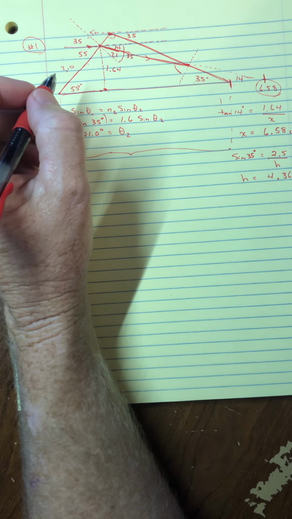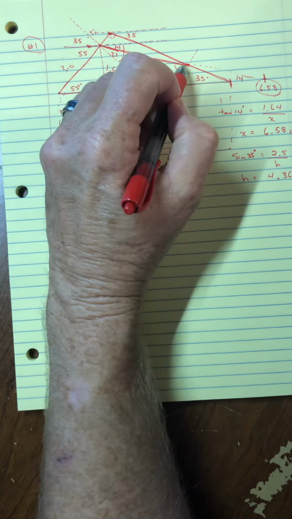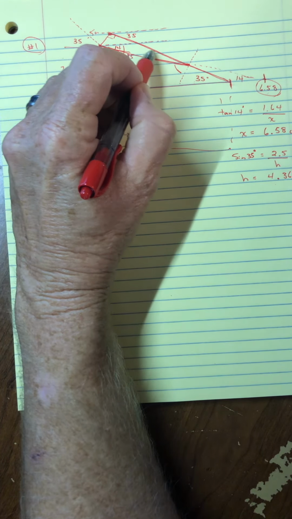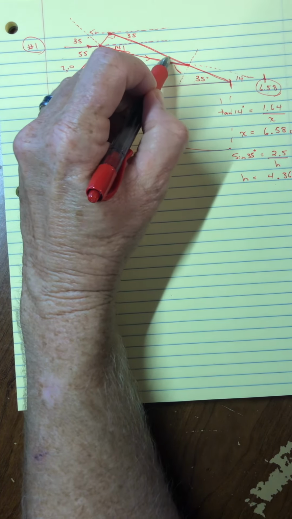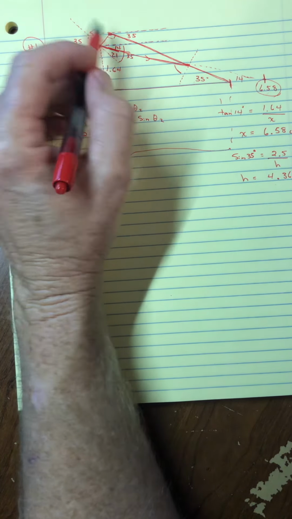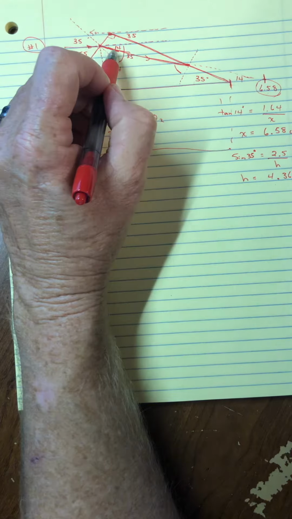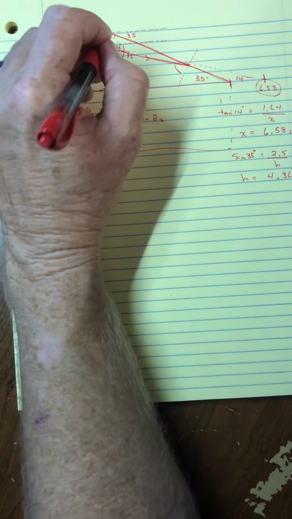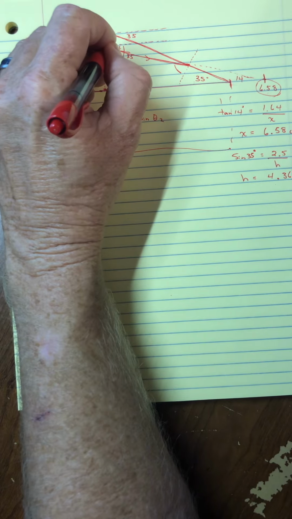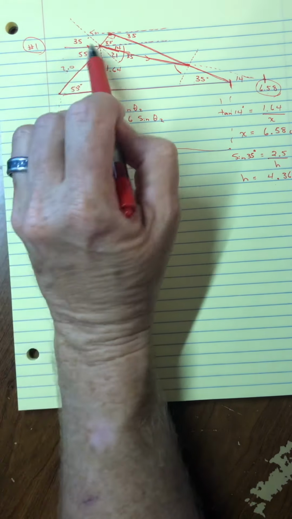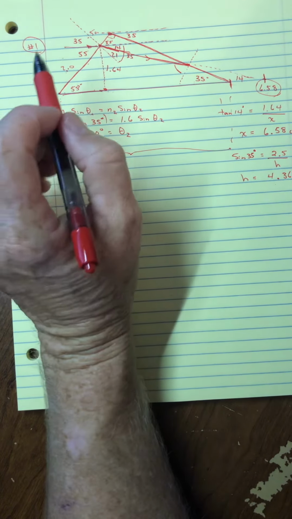Okay, well, maybe the way to do that is to look at this triangle here, which we know adds up to 180 degrees. And we know that one's 90. And this one angling down is 14. And remember, we could say that this is 55. We could either say that because these are corresponding angles, or we could say that because these are vertical angles.